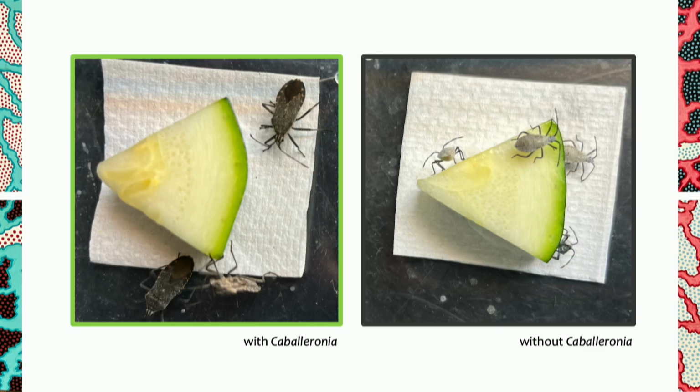This is a box in my lab from a couple days ago. These bugs were hatched from eggs at the exact same time. On the left, lucky bugs got Caballeronia. They're now adults. On the right, we have these bugs that are just stuck in the fourth instar. My lab hates this because sometimes you want an experiment to end and they just won't die, but they also won't make it to adults, and you just have to feed them every Saturday over and over again.